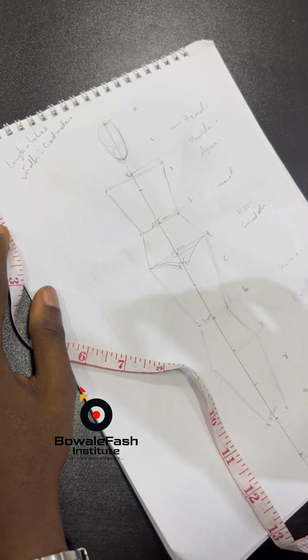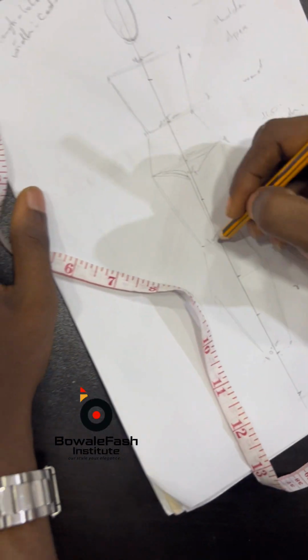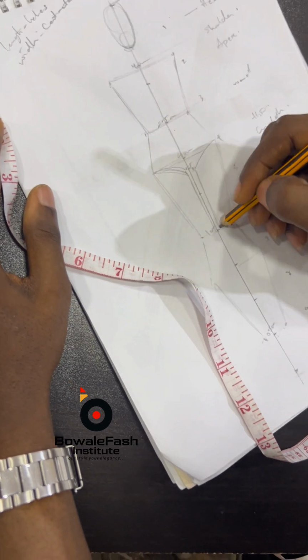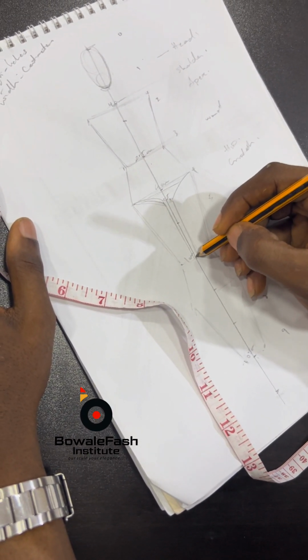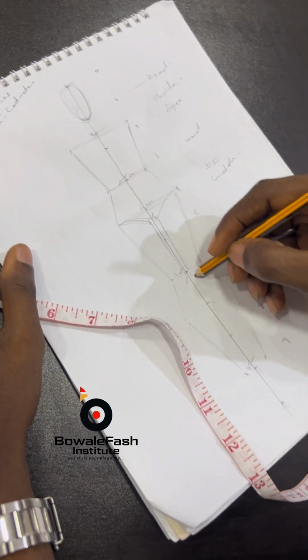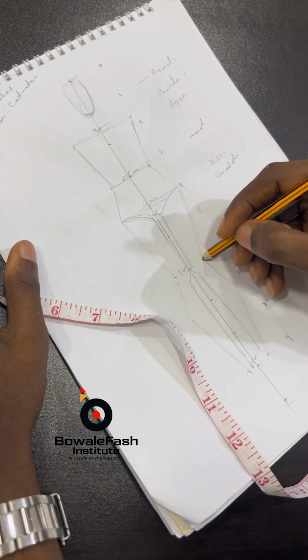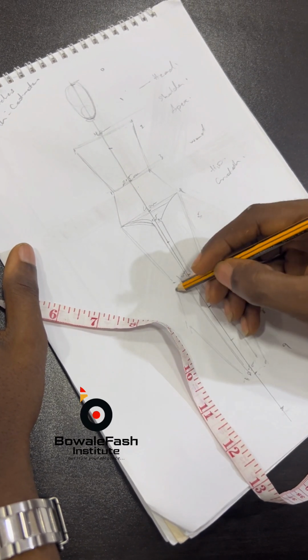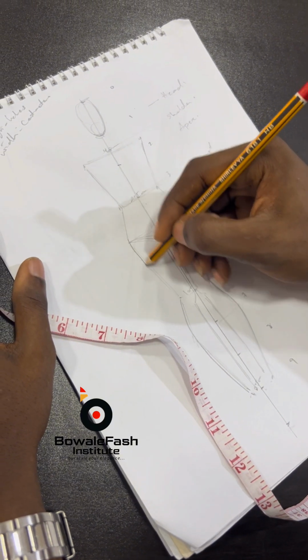At the ankle, we come out by 0.5 centimeter on either side, then we connect it back to that knee point we had initially. So now we are connecting the groin at the crotch all the way down to have the separated legs. We connect it all the way back to the ankle from the knee.